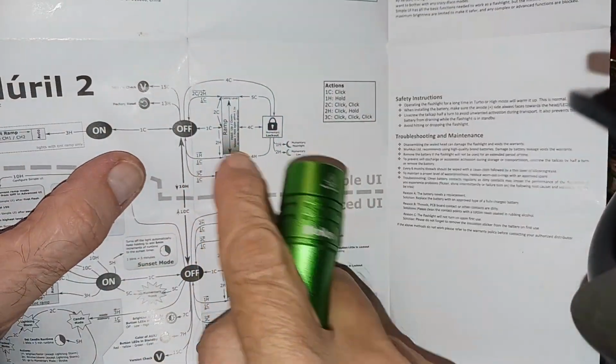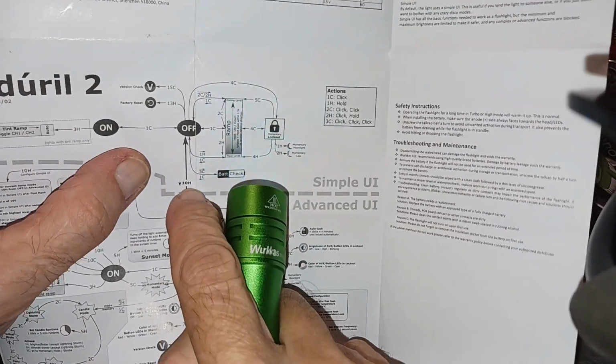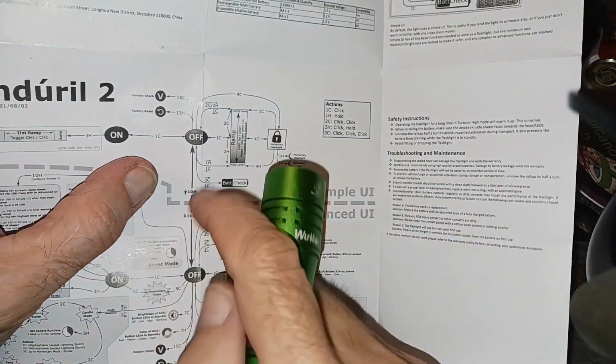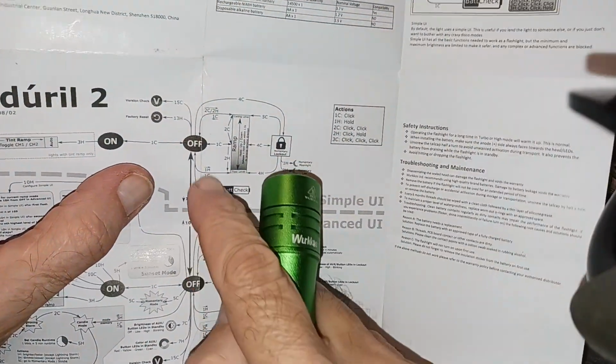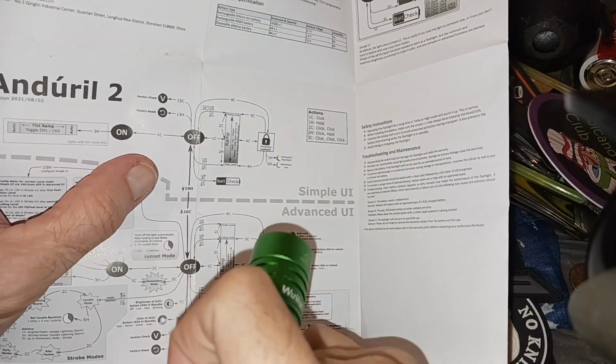And again, to get out of simple and into advanced, 9 clicks and then the last, or 10, the last one being a hold. And bam. It'll flash if you get it right. You know, when you're doing all these clicks, sometimes you don't know if you're clicking right.